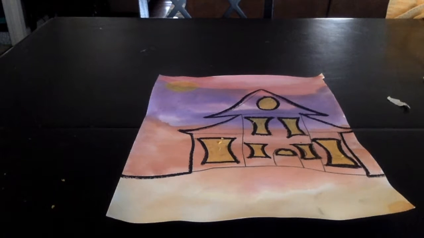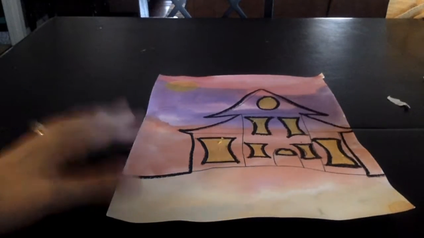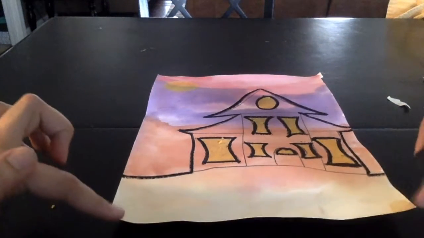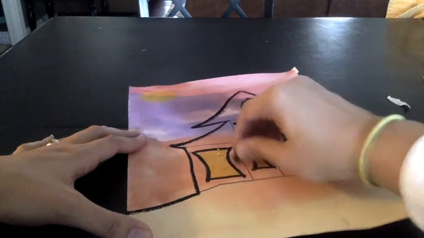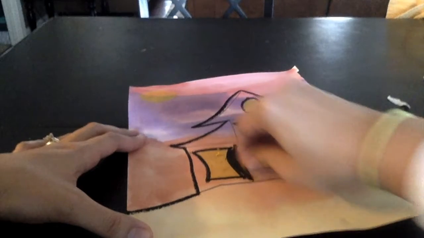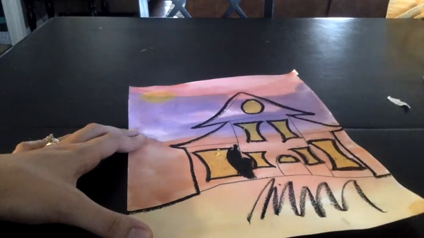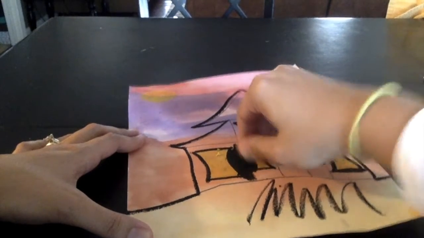Okay, so I have colored in all of my windows with yellow and I have outlined everything with black. Every bit of this from the roof down to the bottom of my paper is now going to be colored in black. So take your oil pastel. You want to color in solid so that you cannot see the background. If you just color in like this, it's not going to look good, obviously. So color in very solid.